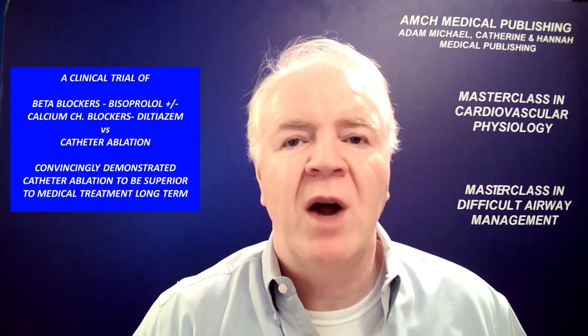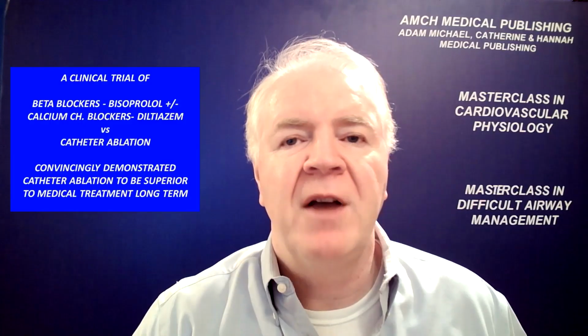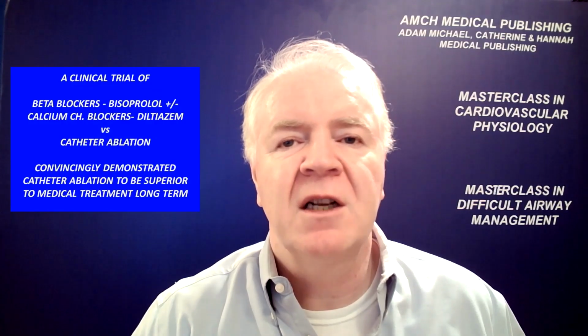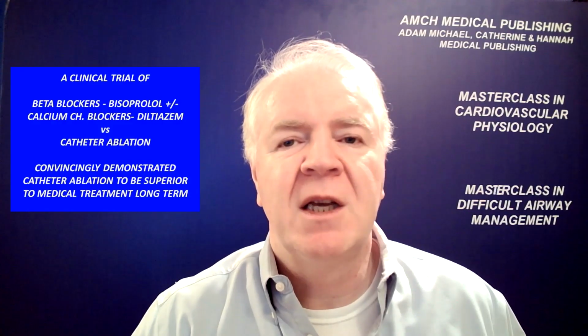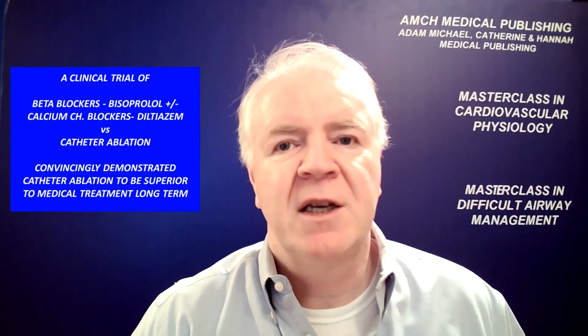A good quality randomized 2017 trial of prevention of future episodes of AV-NRT compared medications, a beta blocker bisoprolol or a calcium channel blocker diltiazem, versus catheter ablation. Catheter ablation was convincingly proven to be superior. So your patients with re-entry should be considered for electrophysiological ablation procedures, particularly in patients who are refractory to pharmacological treatment. Now let's talk about synchronized cardioversion.